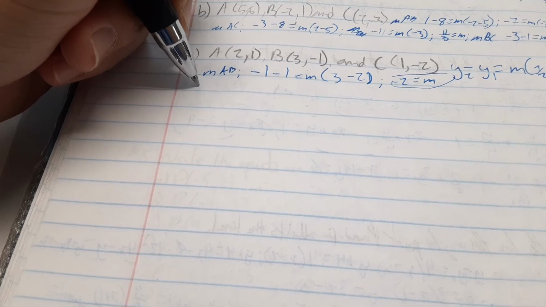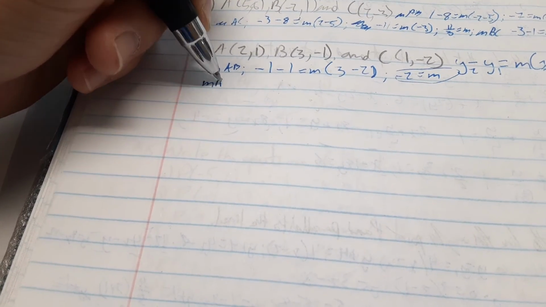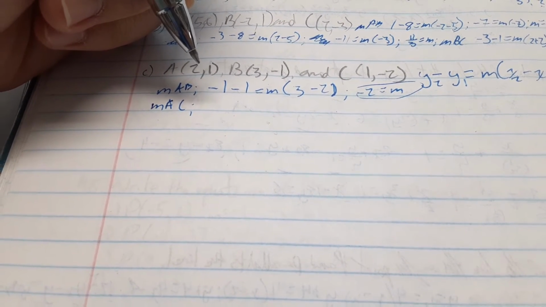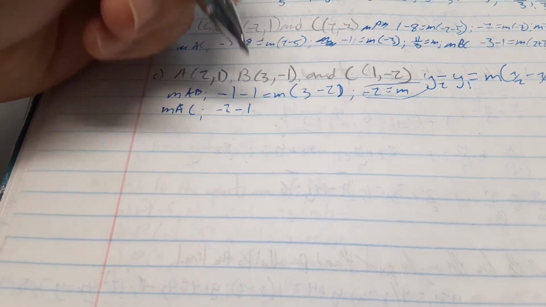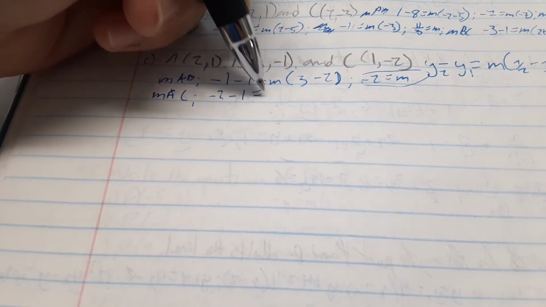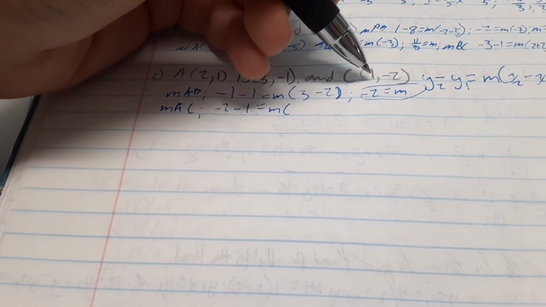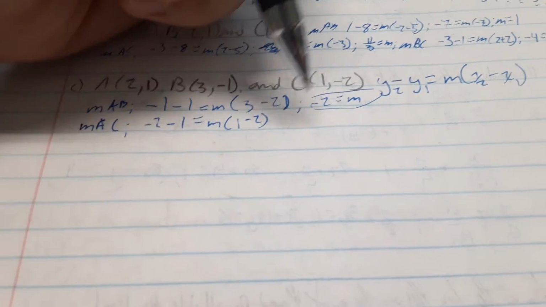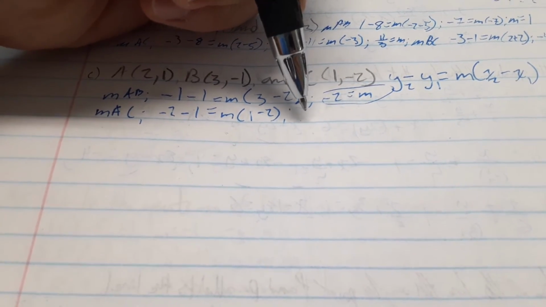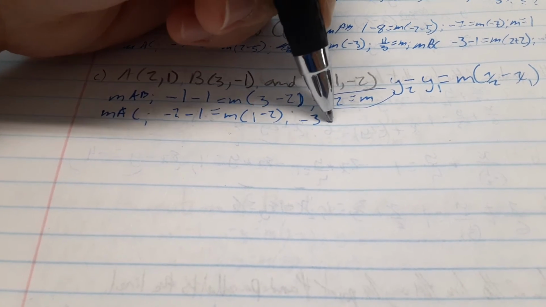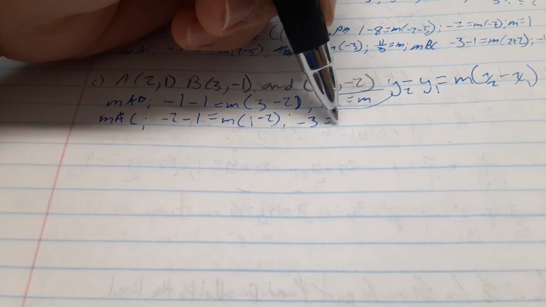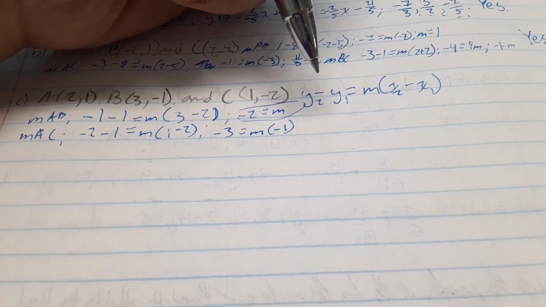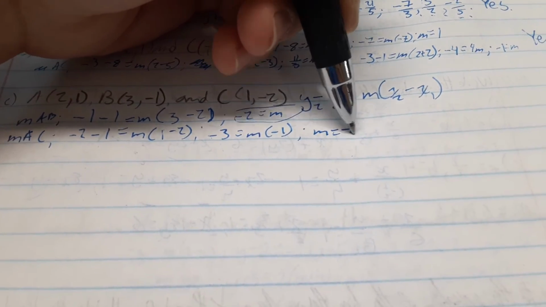So now we're going to go to the slope of AC. We'll do the same thing. This time y2 is -2, and y1 is still the same, 1. And x2 is 1, and x1 is 2, so we subtract 2. So now we have -2 minus 1 is -3, equal to m times 1 minus 2, which is -1. We just divide each side by -1 and we get m is equal to 3.